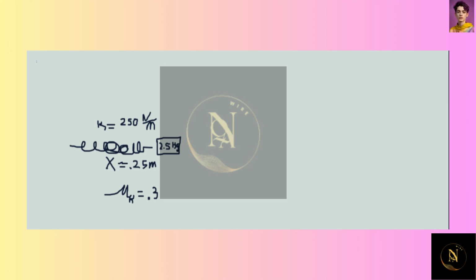So this is a conservation of energy problem. So first of all, the potential energy in the spring is going to be equal to the kinetic energy of the book once it starts moving, and that is equal to the work that the surface has to do on the book to stop it from moving.